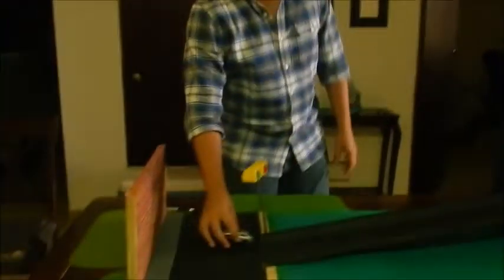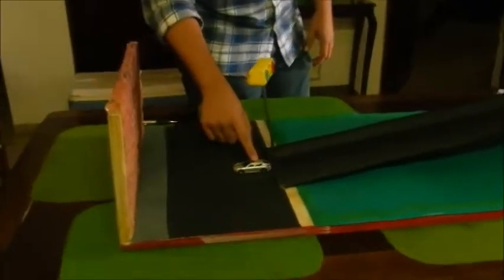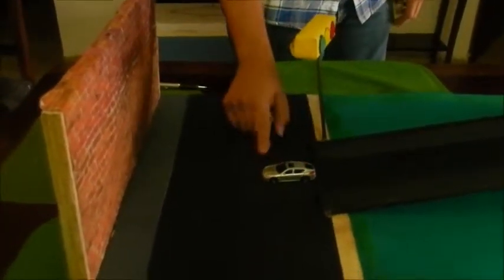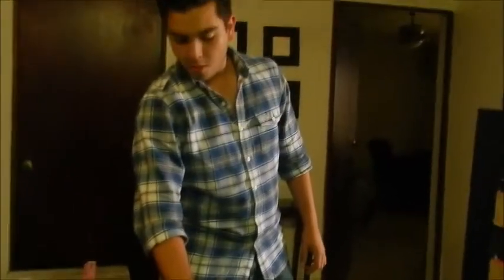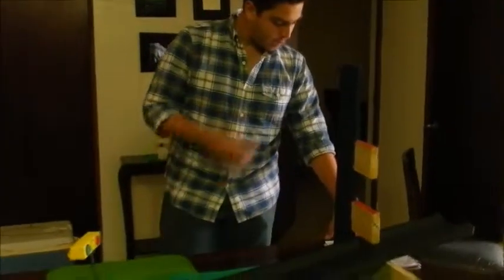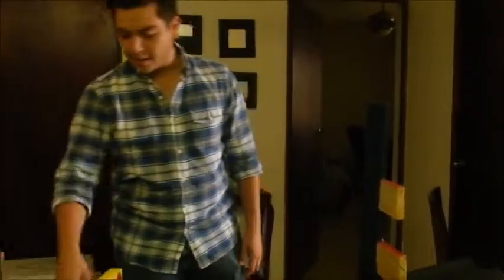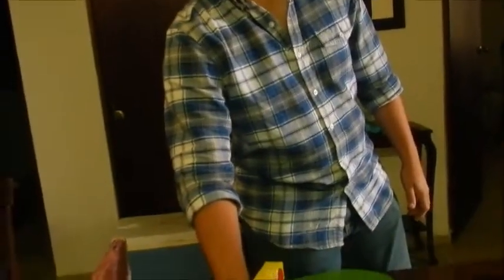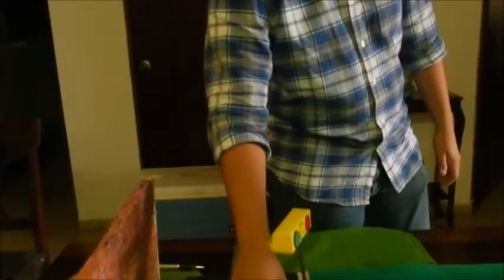Since the mass is 0.03 kilograms and the velocity was 3.99 meters per second, we multiplied those and got a momentum of 0.1197 kilogram meters per second.